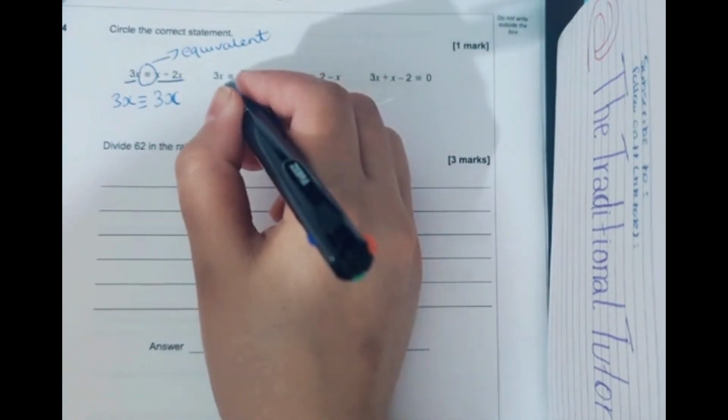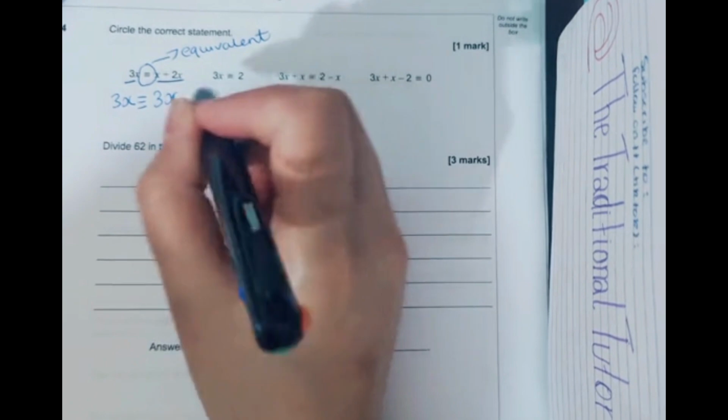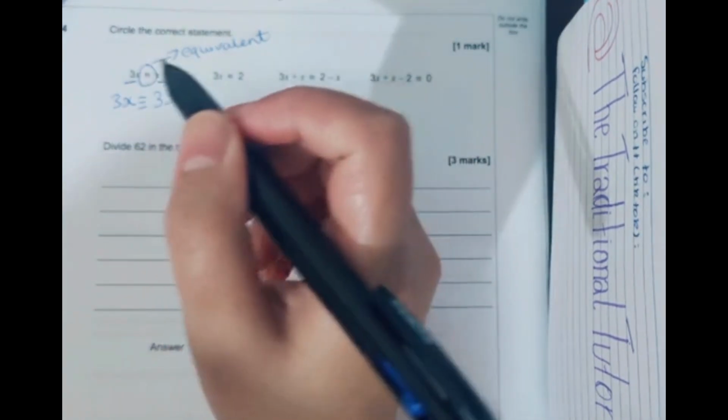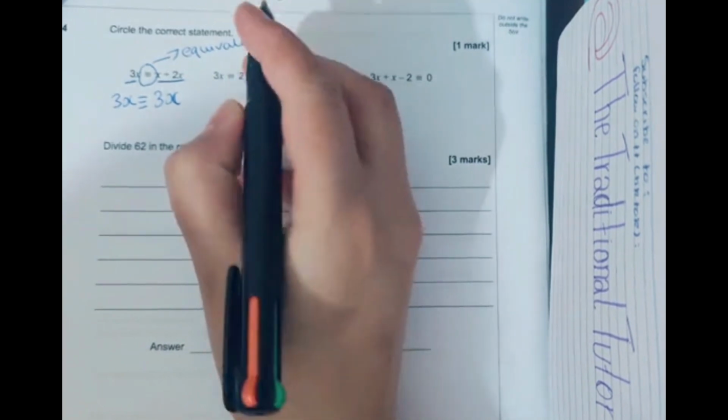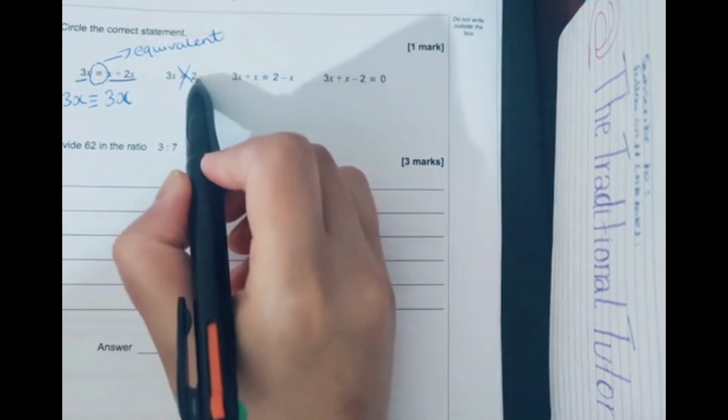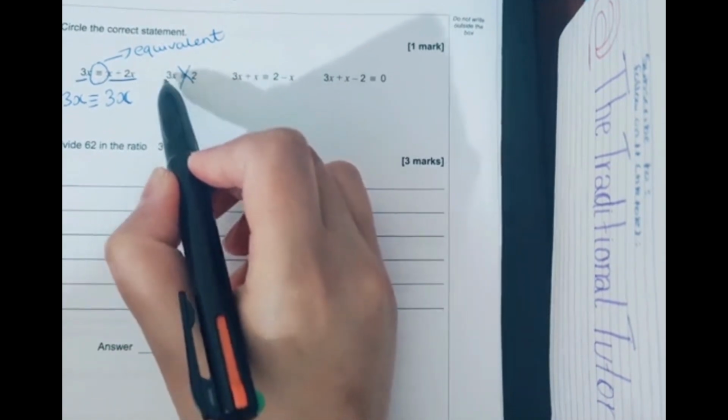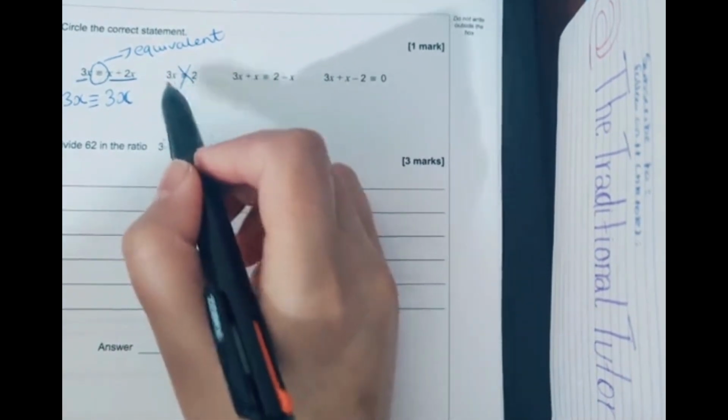Okay. So now that we've found our correct statement, I'm still going to go ahead and show you how the other statements are not true. x is equivalent to 2. Well, that's not true, because this has an x on this side and this has a 2 and no x and no 3 as well, so that's definitely not equivalent.